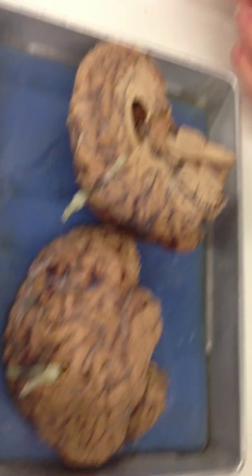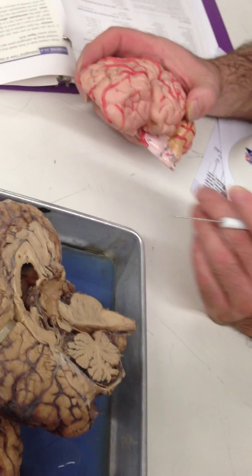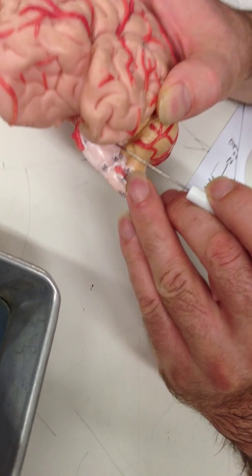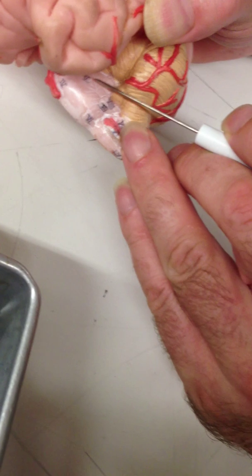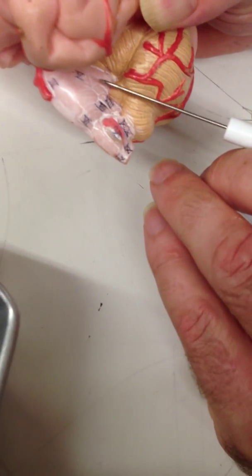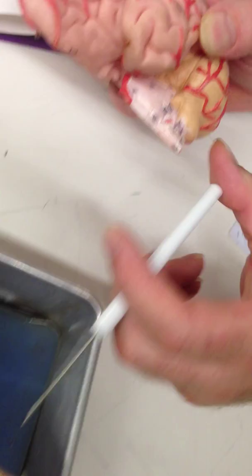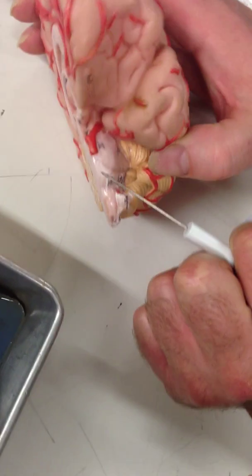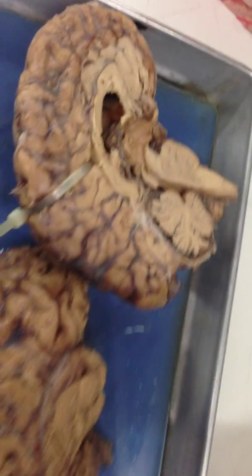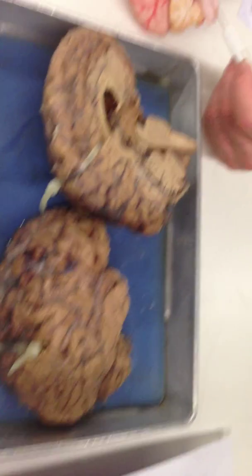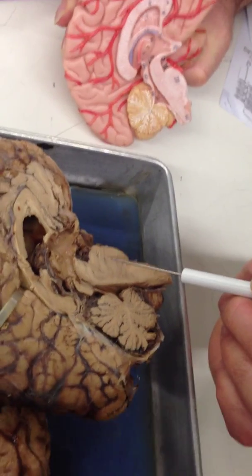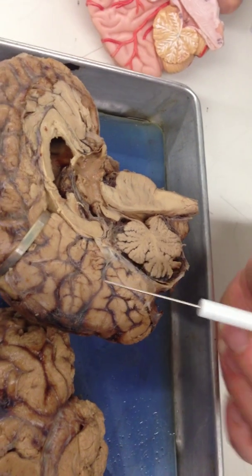Oh, the trigeminal nerve. So this is the trigeminal nerve right here, cranial nerve number 5. It's coming off the side of the pons. So coming off the side of the pons is somewhere under there. It's hard to see, but you look for something coming out, or you can just pin on the side of the pons. And she'll tell you that. The pons is right here. Oh, did I jump ahead?